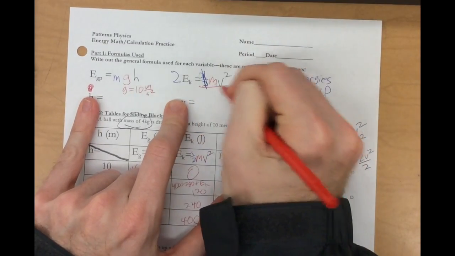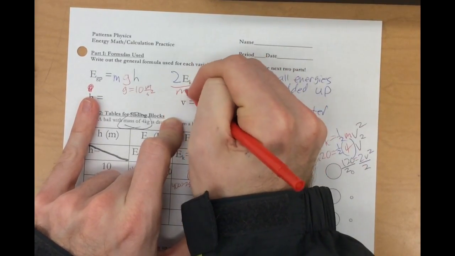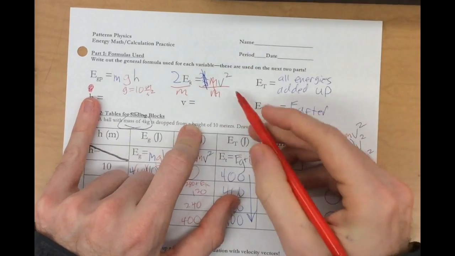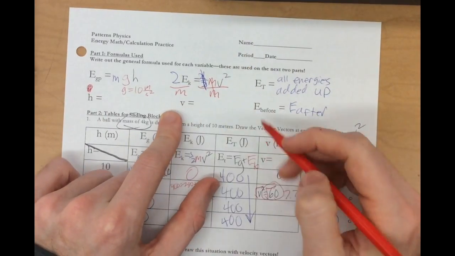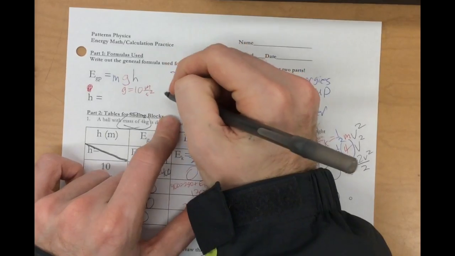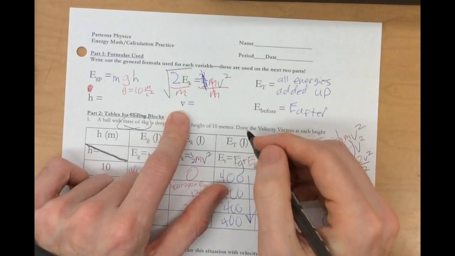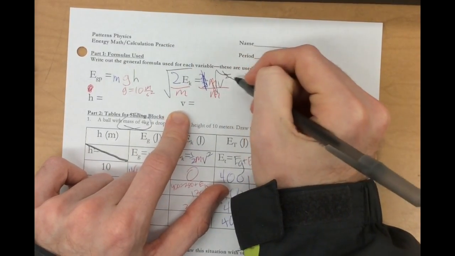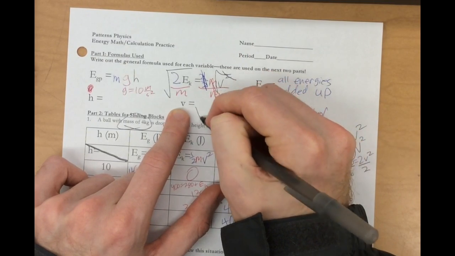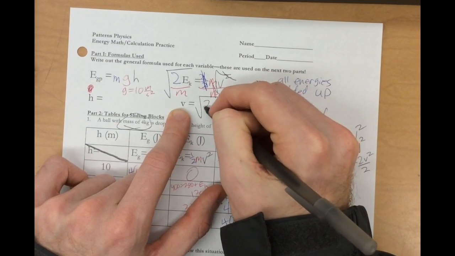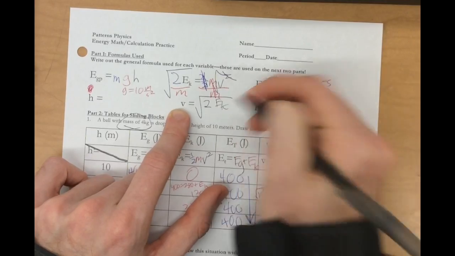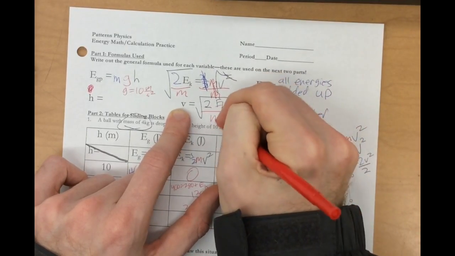And then we divide both sides by m. Now m is gone. Now we have v squared equals 2EK over m. And how do we finish it off? We have to square root. So v equals the square root of 2EK over m.